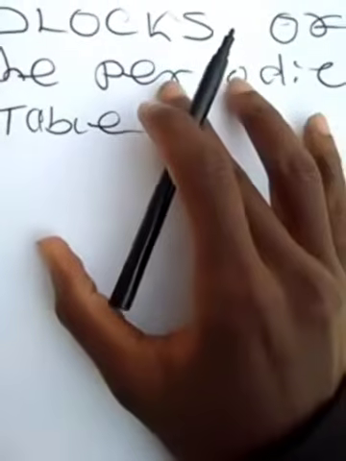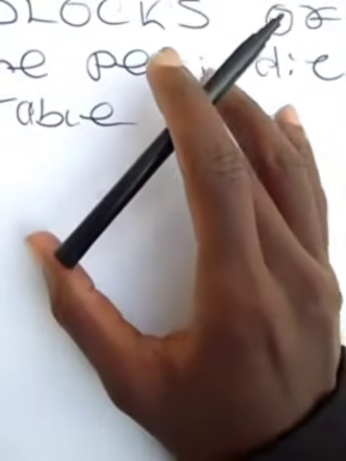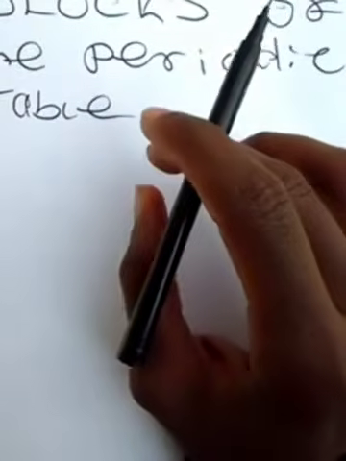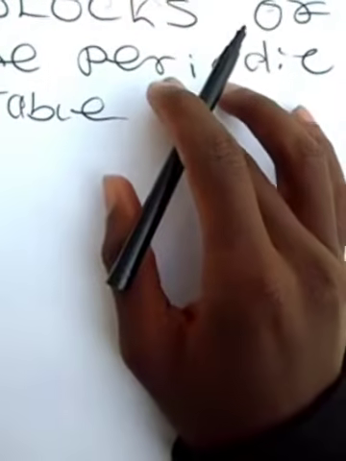Hey guys, so let's talk about the blocks of the periodic table. The elements on the periodic table are not just organized in periods and groups. We also categorize them in blocks. Now, what is a block?